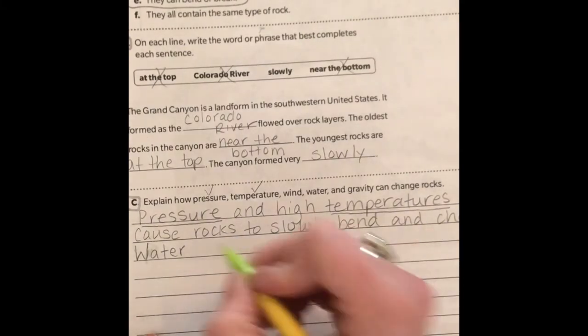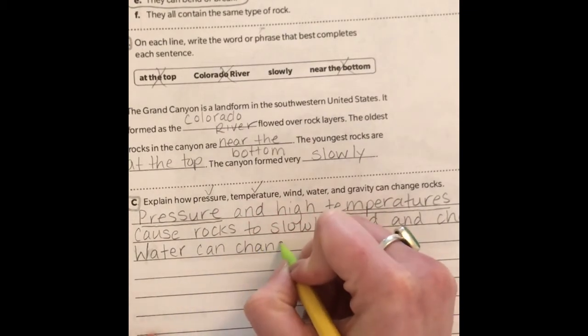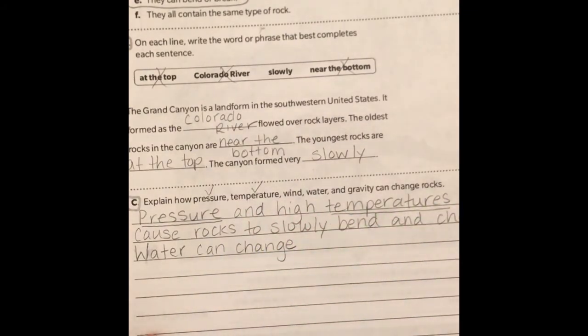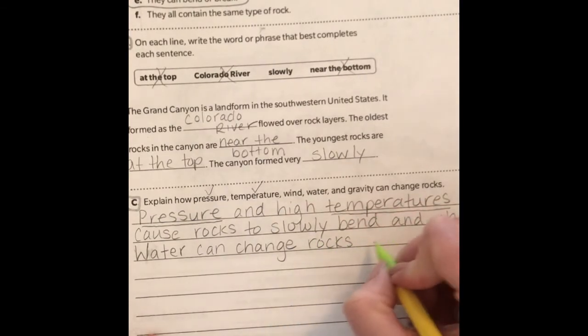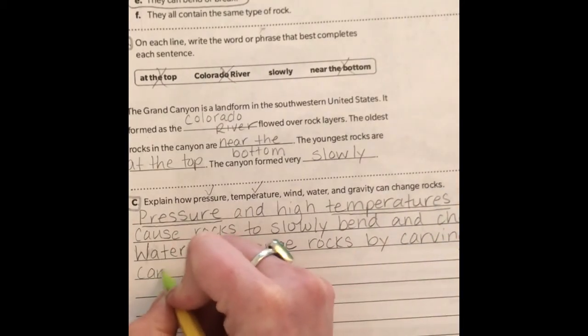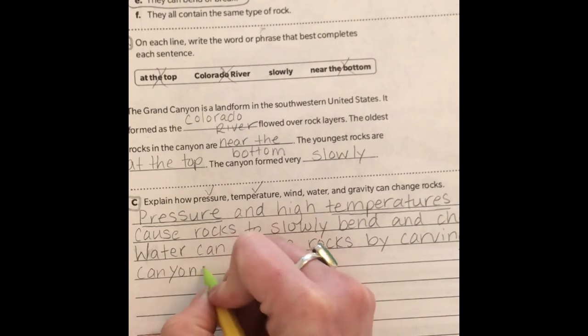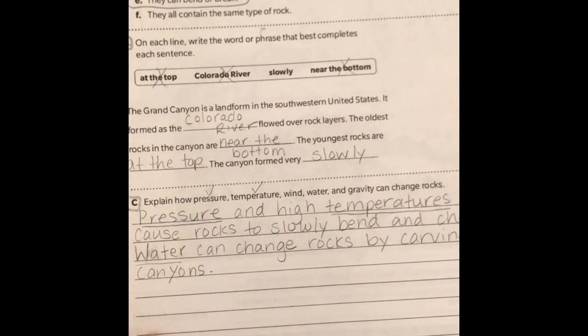Water can change rocks by carving canyons. So I used water, gonna underline it.